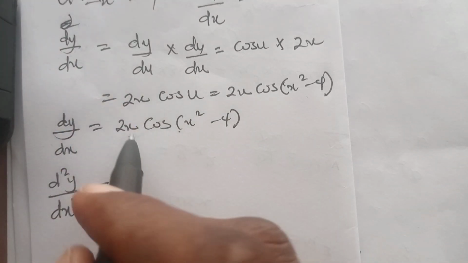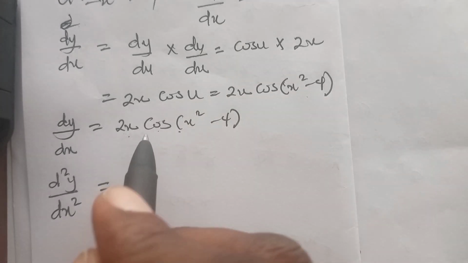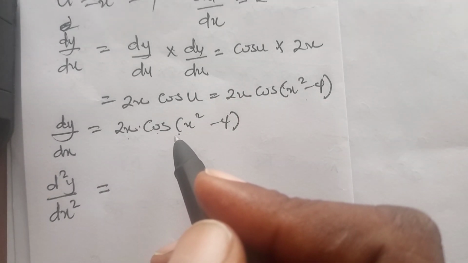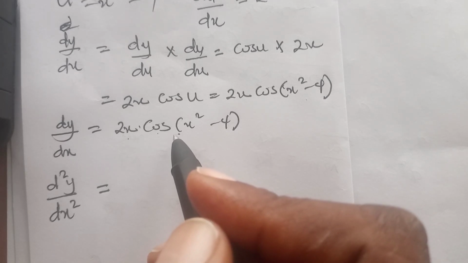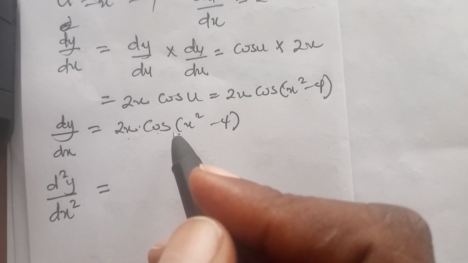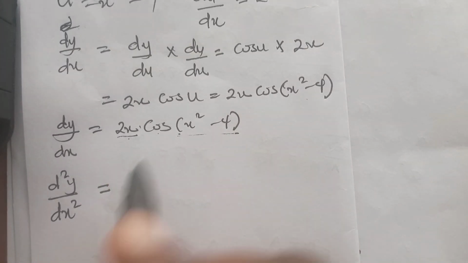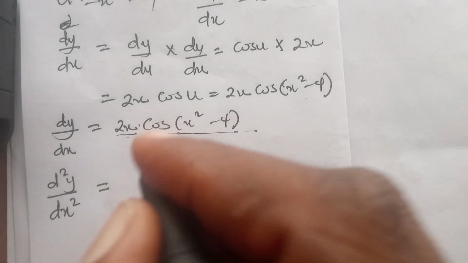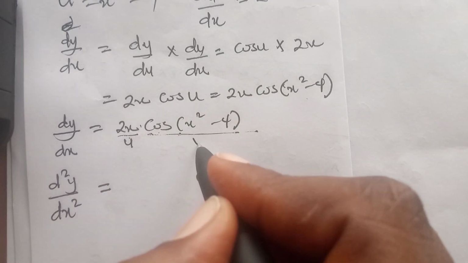So what is the relationship between 2x and cos open bracket x squared minus 4? It's multiplication. Which means we'll apply the multiplication rule, or call it the product of two functions. This is one function, this is another function, isn't it? Cos this and 2x. So let's make this u, let's make this v.